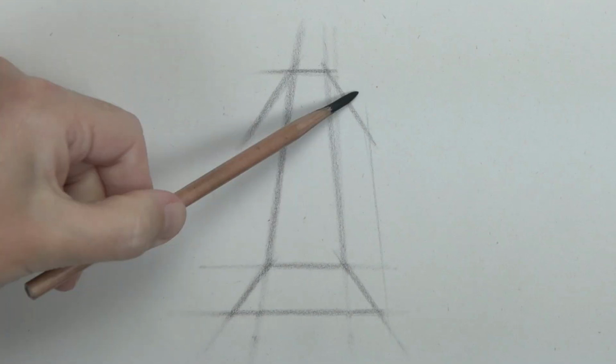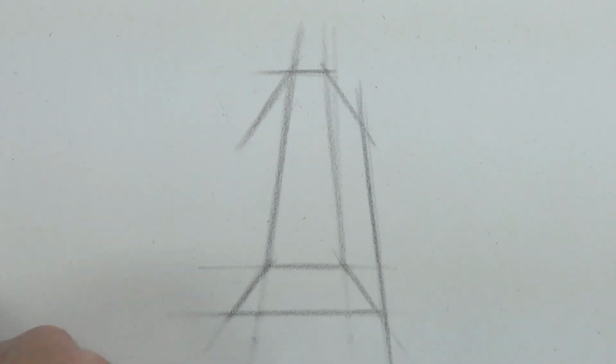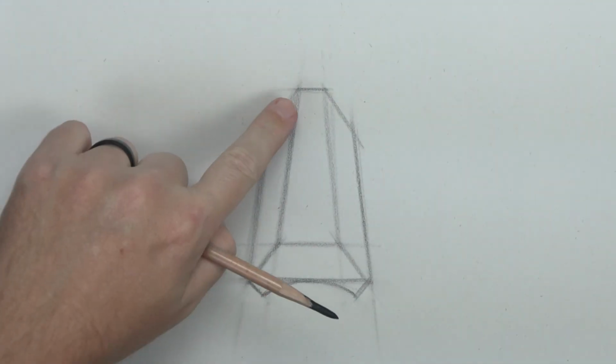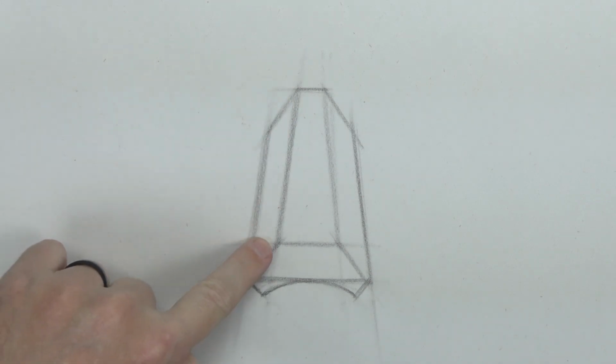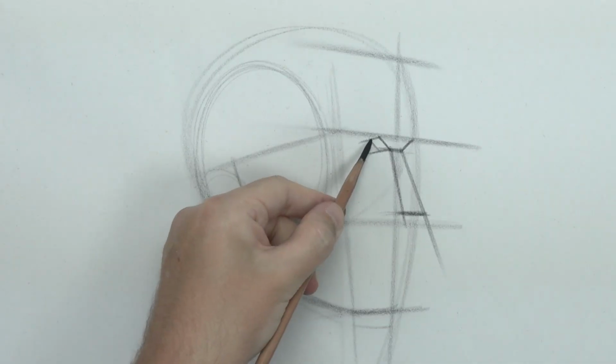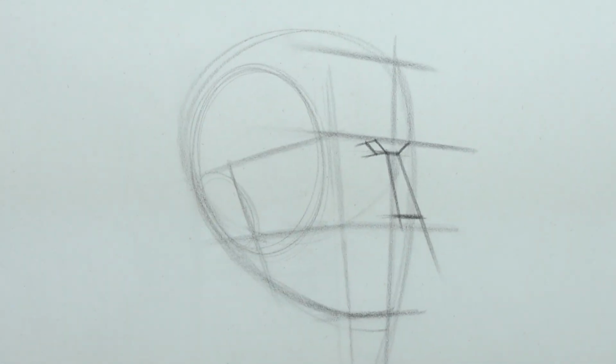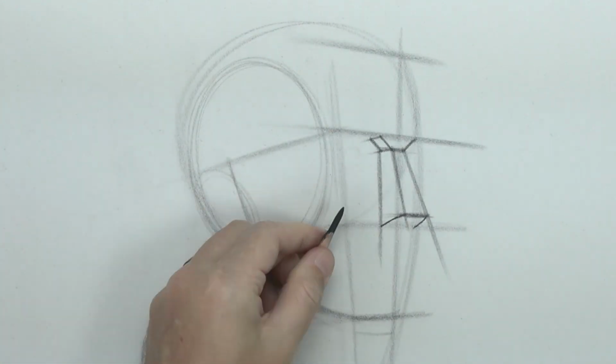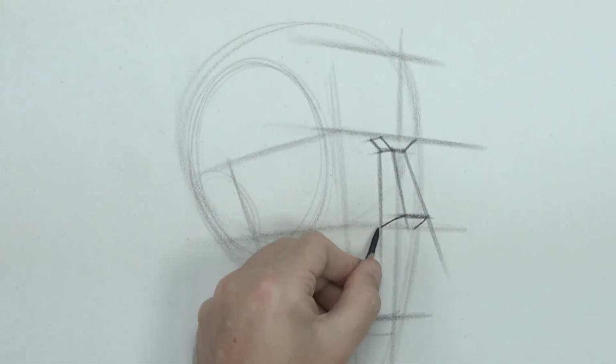The nose can be simplified into a big three-dimensional form that is basically a trapezoidal box that's a little bit more narrow at the top and a little bit wider at the bottom. The good news is you can use this big form to help orient and show the perspective of the nose. And you can use that big form to make sure that the perspective of the nose matches the perspective of the overall big shape of the head.